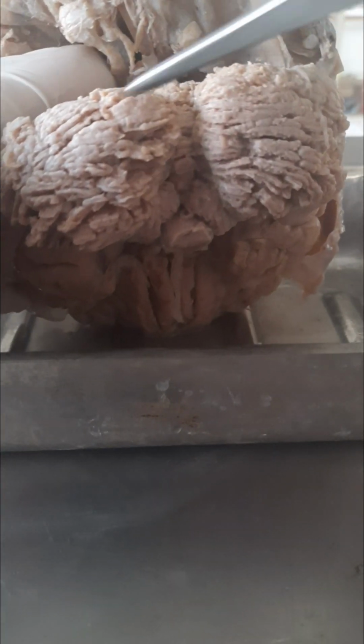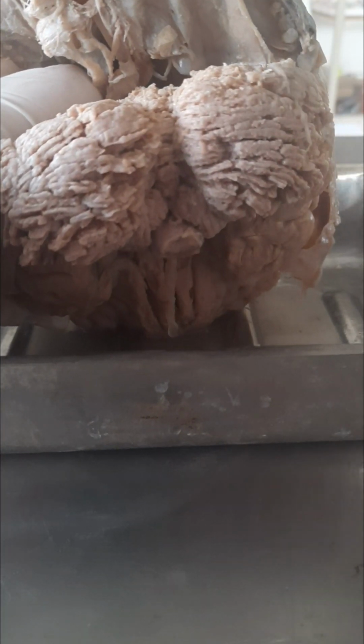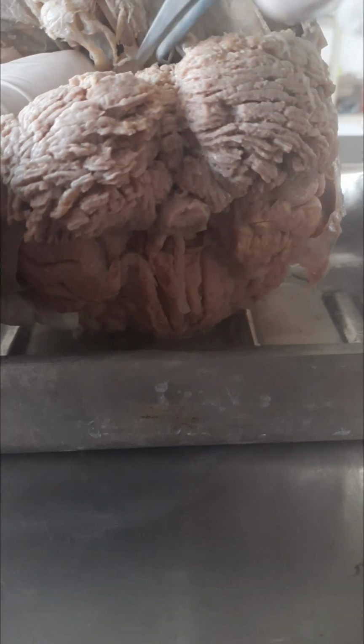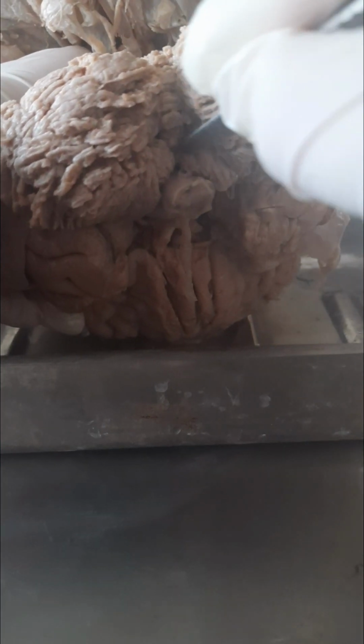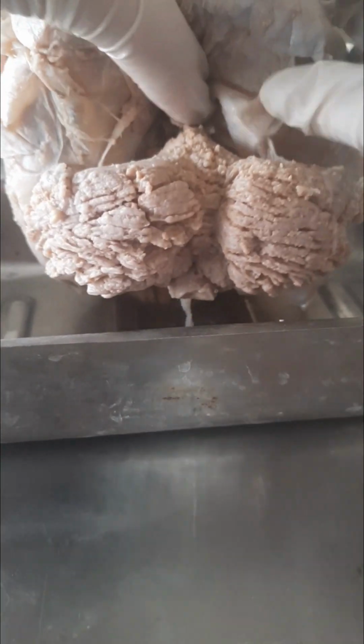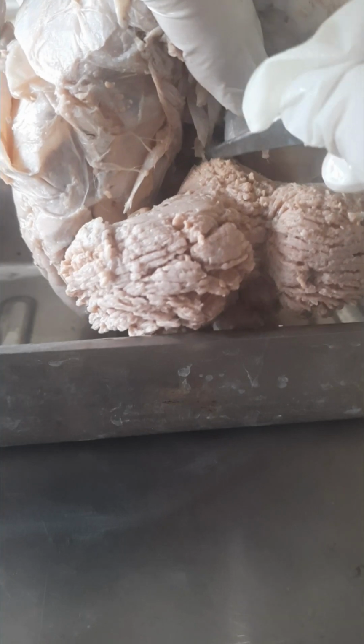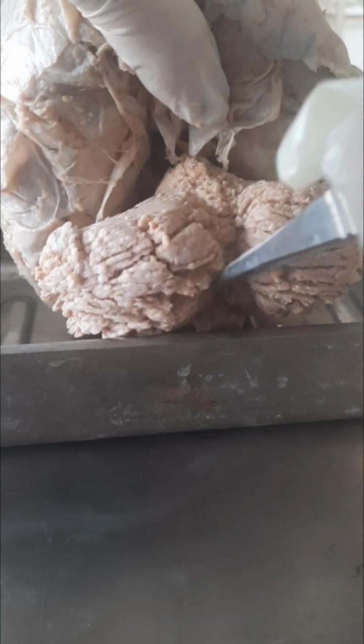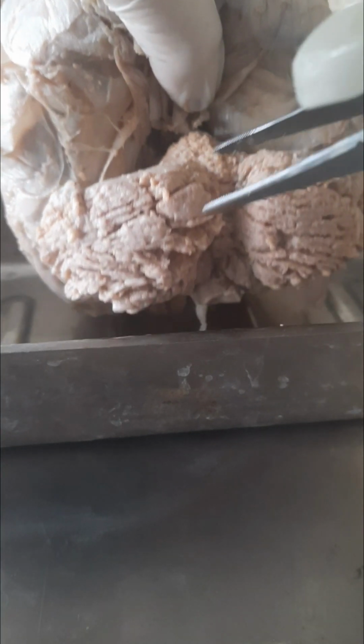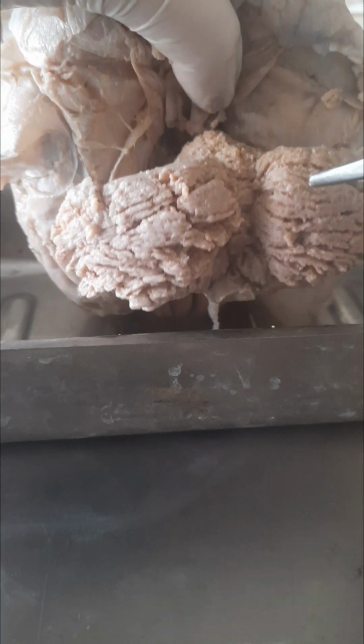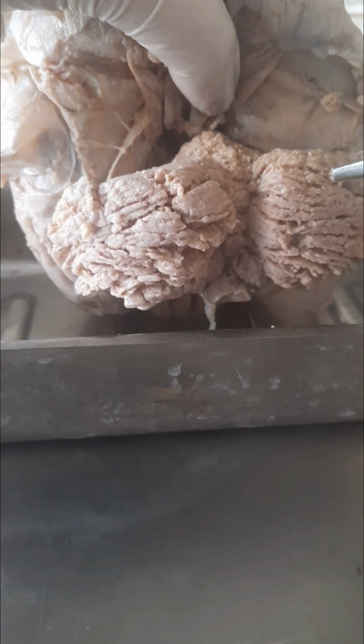This part of the brain is known as the cerebellum. Between the two cerebellar hemispheres, we can see a worm-like structure known as the vermis. This worm-like structure is known as the vermis of the cerebellum. The vermis separates the two cerebellar hemispheres from each other. The cerebellum is a part of our hindbrain and it is developed from the rhombencephalon.